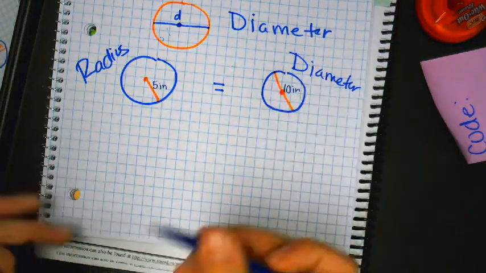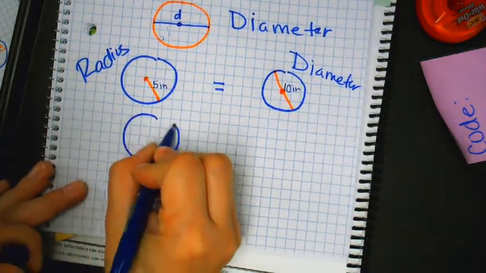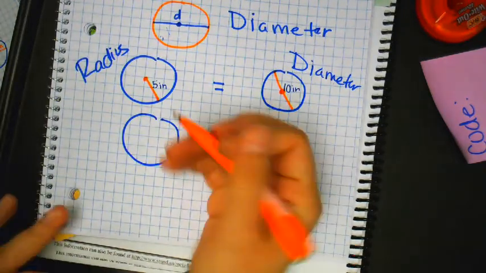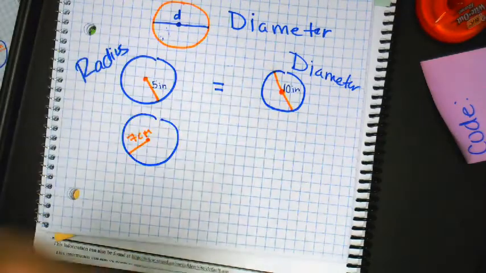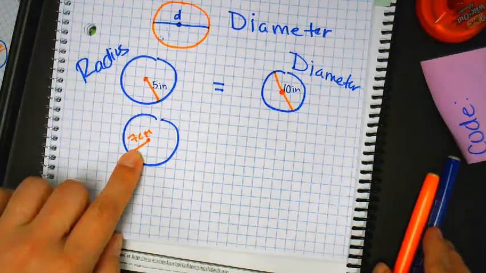Okay? So let's draw another circle here. And let's draw the radius going this way. And we're going to say that this is 7 centimeters. All right, so we have this circle, and we're going to write this down.